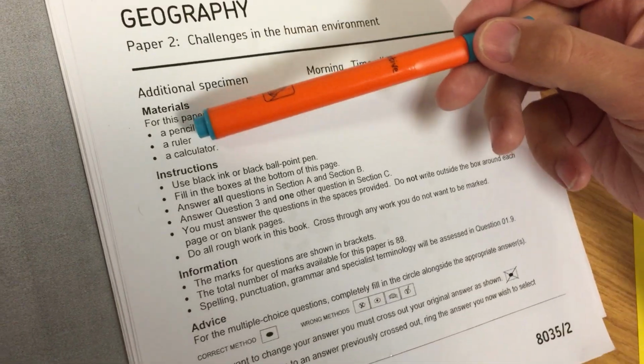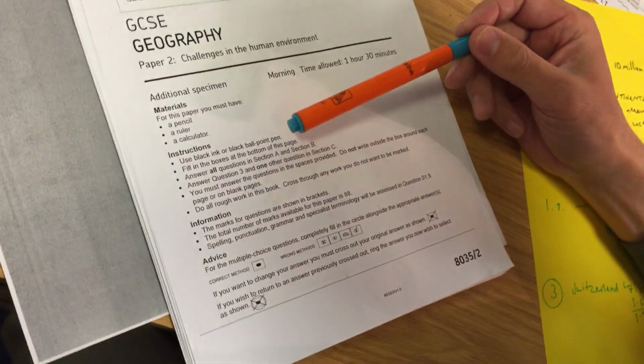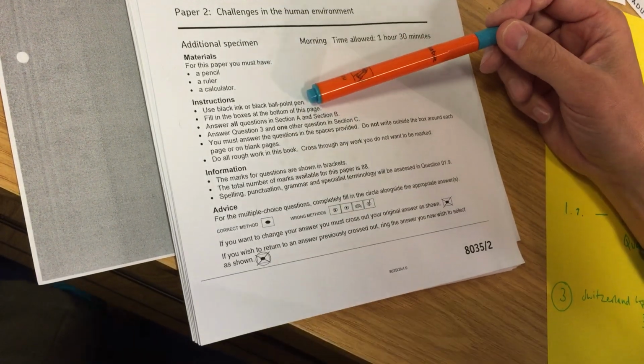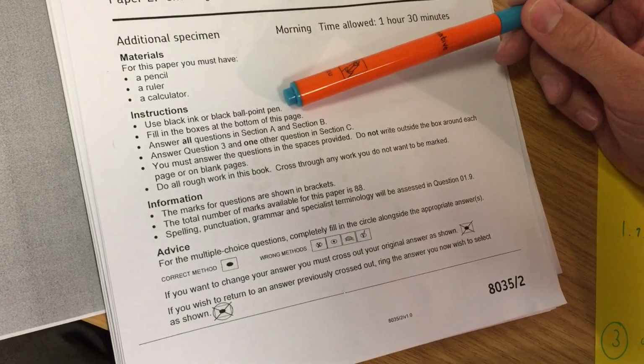It says you need a pencil, ruler and calculator. Make sure you do have that, and it also reminds you to use a black ink or black ballpoint pen. Don't do a blue one, use a black one. That's what it's telling you because they photocopy the scripts and they want black.